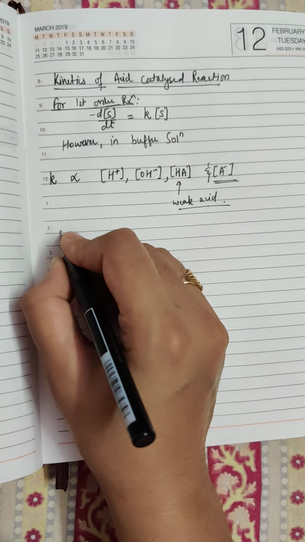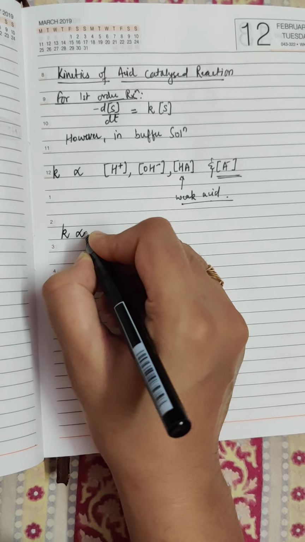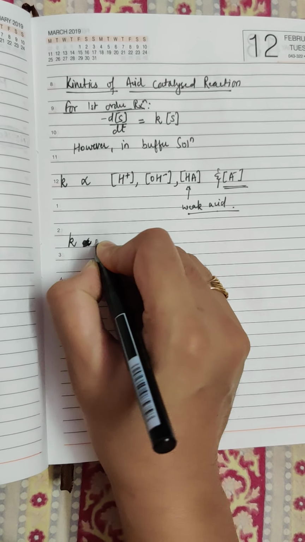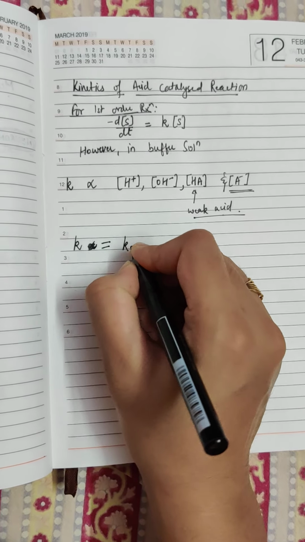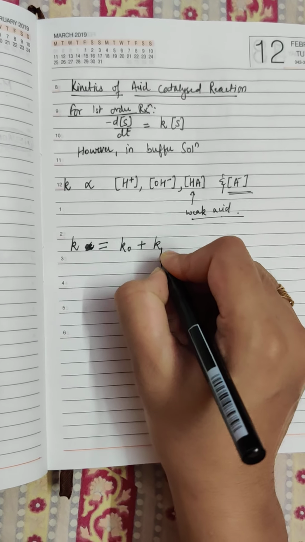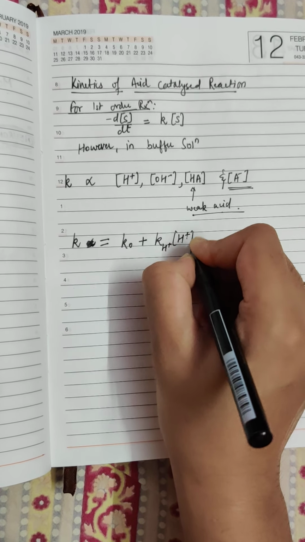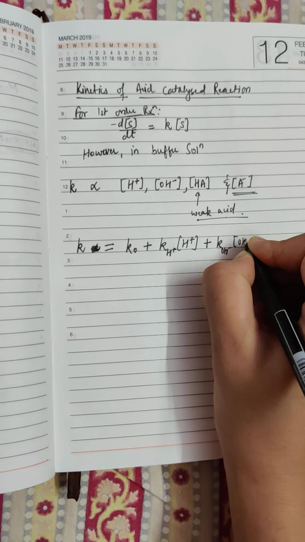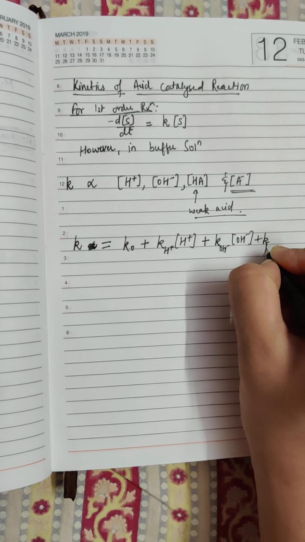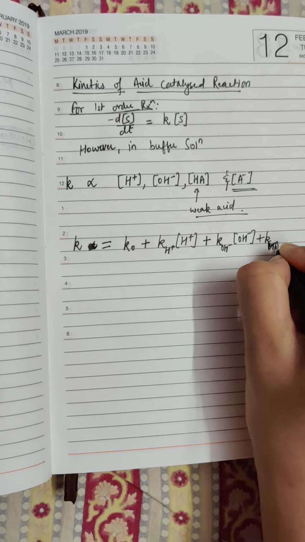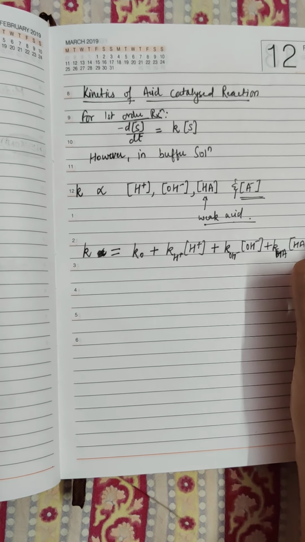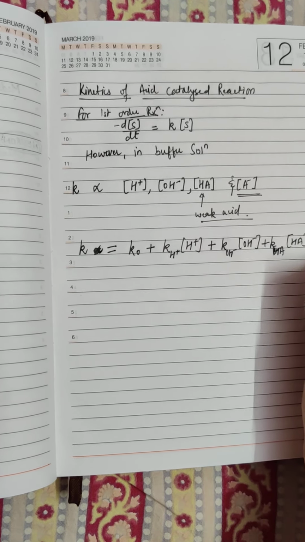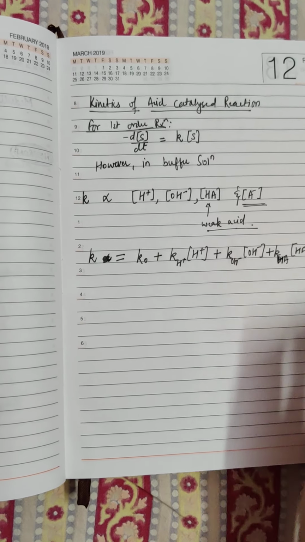In other words, we can say our rate constant K is equal to K naught plus K H positive into concentration of H positive, plus K OH negative into concentration of OH negative, plus K HA into concentration of HA, plus K A negative into concentration of A negative.